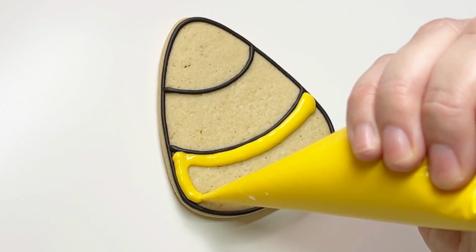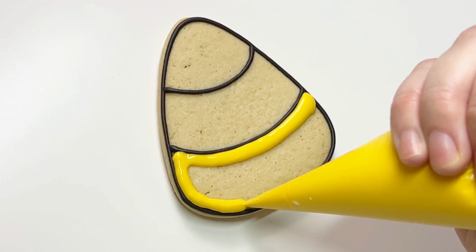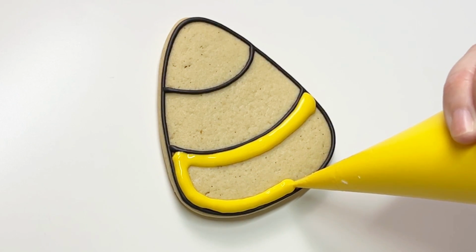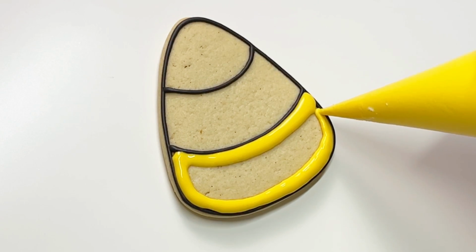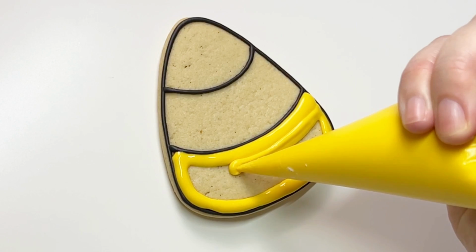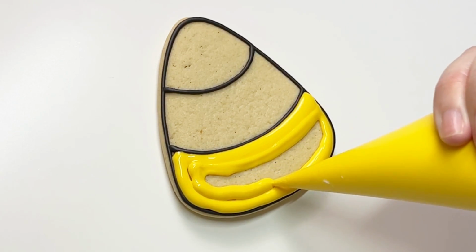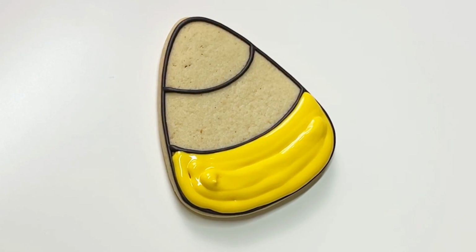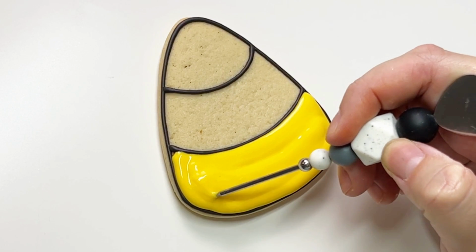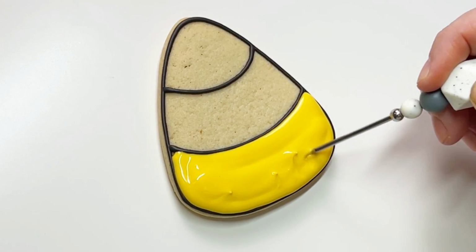But as you'll see by the end of this, I hid the outline too much and I did not like the look of it. So I ended up adding an outline on top of it. So when I look at myself here now, what could I have done differently? I think I could have flooded a little bit less up next to the outline. That probably would have helped here.